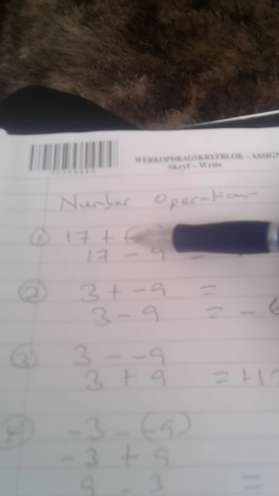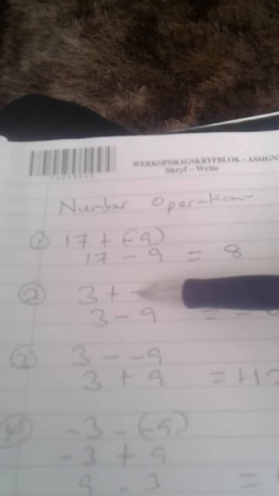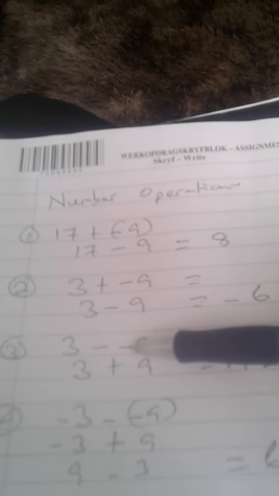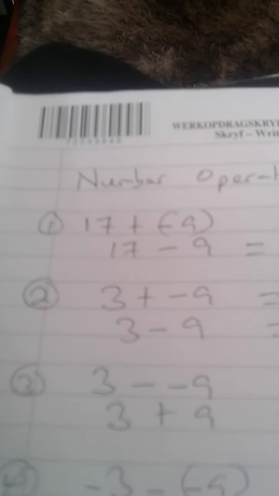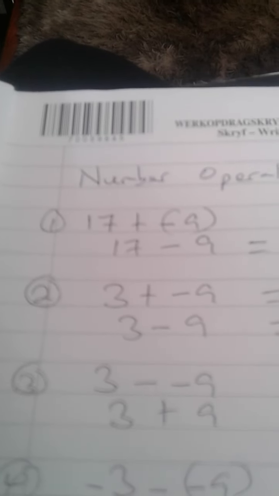So that's how you treat this number operation. If you see a positive and a negative, it gives us a negative. A positive and a negative, it gives a negative. A negative and a negative, a positive. Even when we are doing multiplications, if you multiply, for example, minus 3 times plus 4, or we can just say minus 3 times 4, the answer is going to be what? Negative 12. But if we multiply a negative and a negative, let's say minus 3 times minus 4, it equals what? A positive 12.